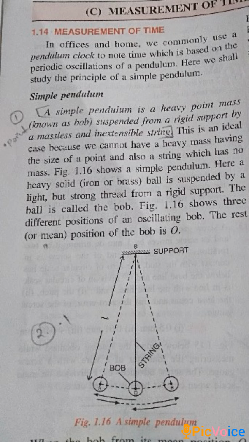Now by definition, a pendulum is just a heavy point mass. Heavy point mass means a body which is heavy but its size is very less. It is of point size. We call this heavy point mass the bob, B-O-B, and it is suspended from a rigid support. Rigid means fixed. One fixed support is there and we are tying a thread to this point mass, that is to the bob, and we are suspending it.